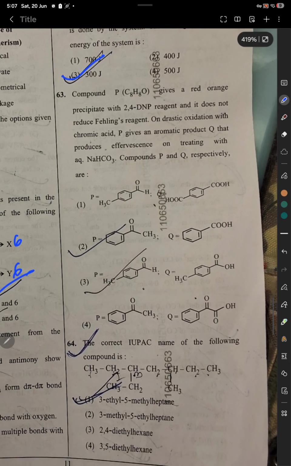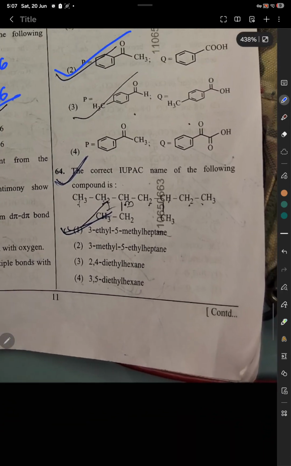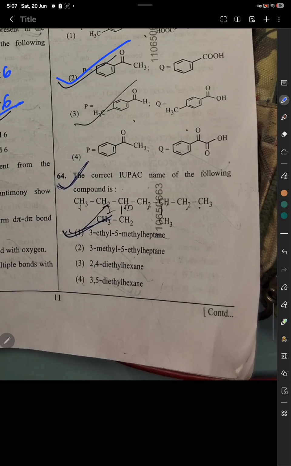Now question number 63. Compound P, a CHO, gives the red orange precipitate with 2,4-DNP reagent. It does not reduce Fehling's reagent. On oxidation with chromic acid, P gives an aromatic product Q that produces effervescence on treating with this compound. P and Q are respectively? So option number 2 is your correct answer. So question number 64. The correct IUPAC name of the following compound is option number 1, 3-ethyl 5-methyl heptane, is your correct answer.